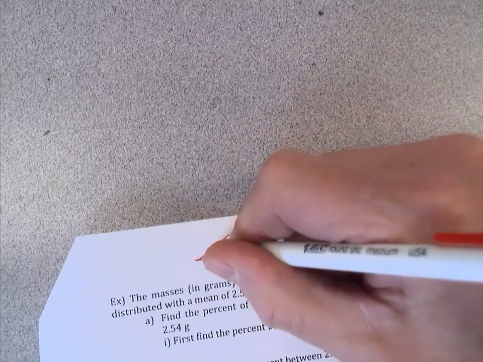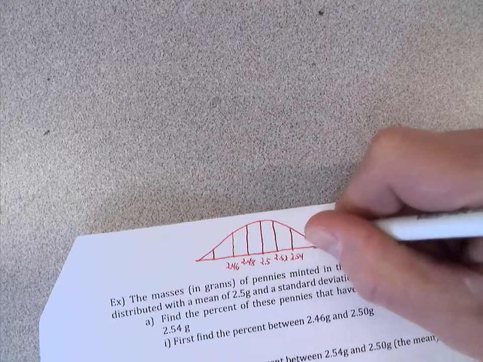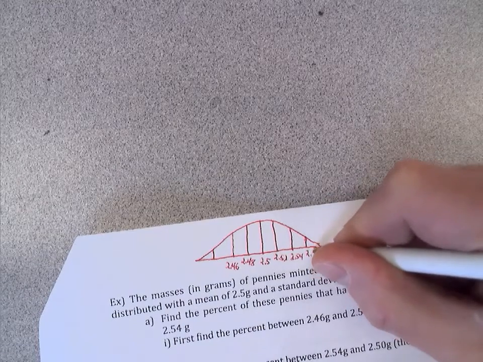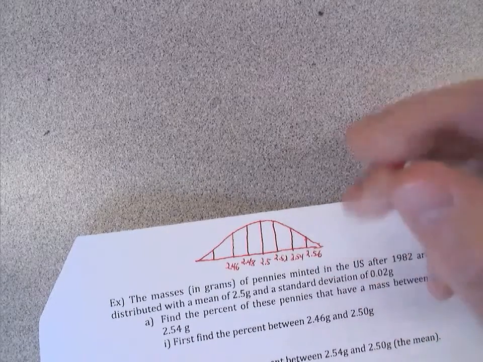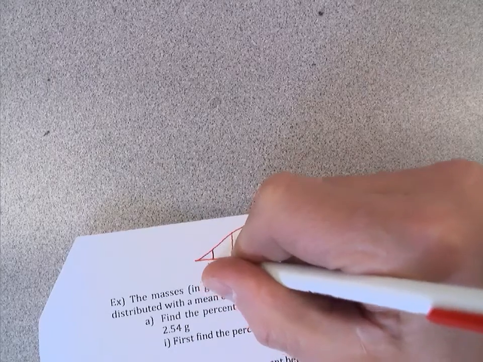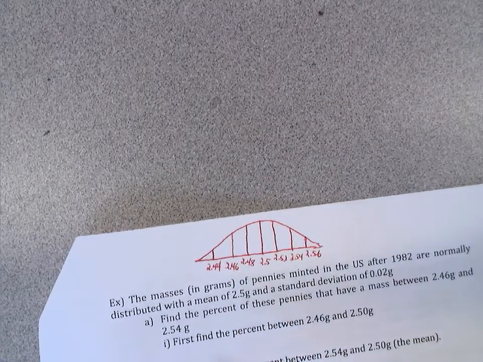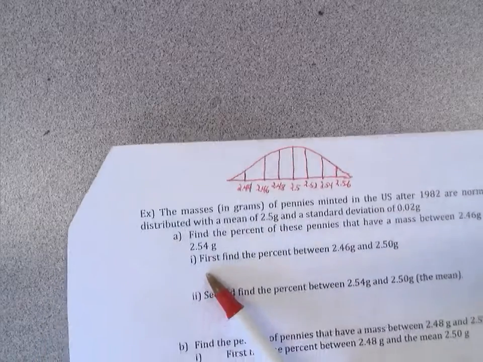And then if we go way out to the ends, where we are 3 standard deviations out, now we're at 2.56 grams and 2.44 grams.